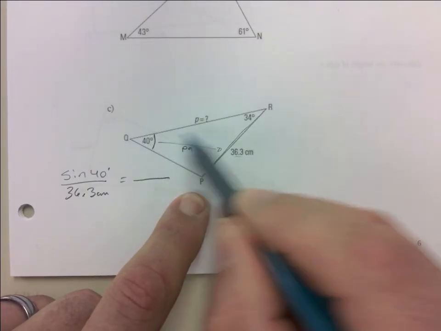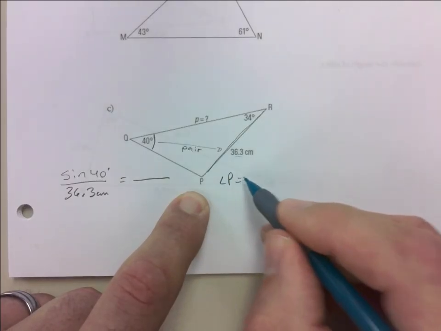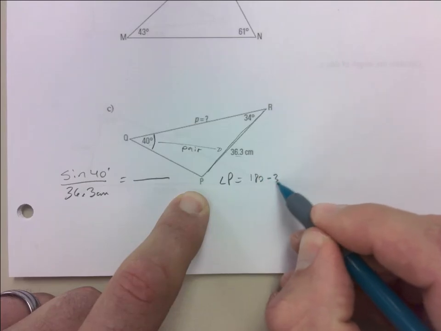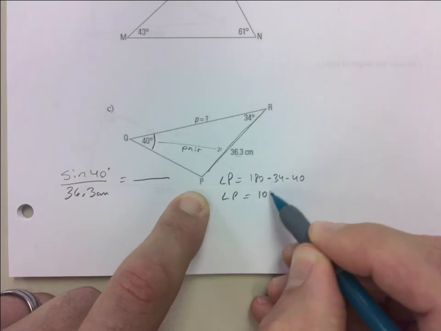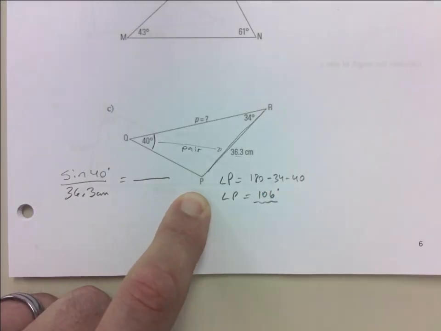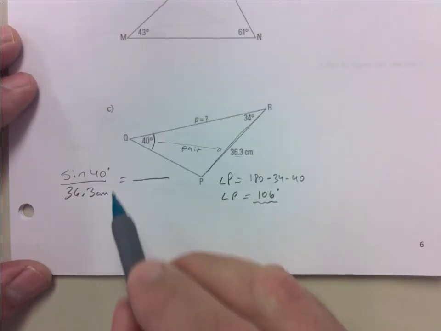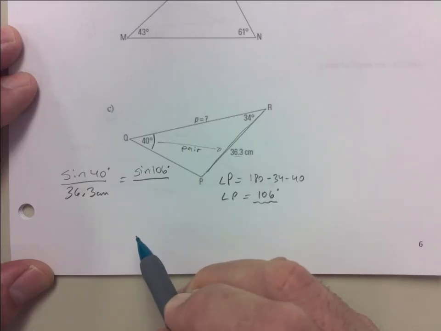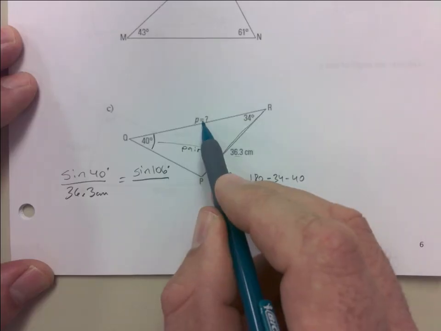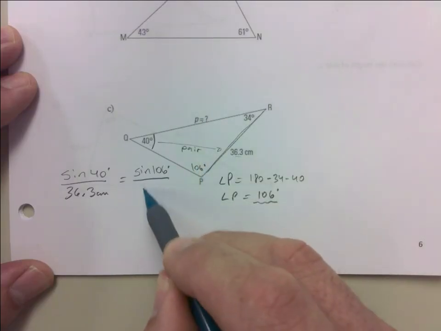But if you have got two angles, angle P is a piece of cake. Anyways, 180 minus 34 minus 40. Okay, so angle P is 106 degrees. The province gives you a full mark for that. Whenever you have to find that extra angle, you get a full mark. So this would be sine of 106 over side P, because now that you know that this is 106, you can solve for the side across from it.